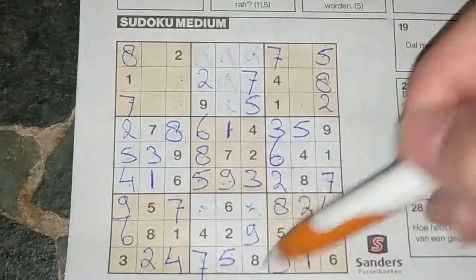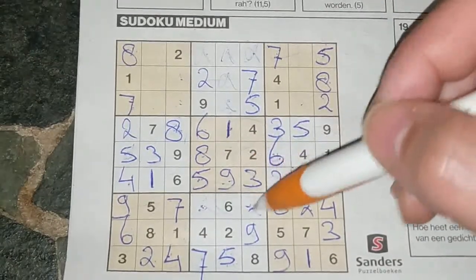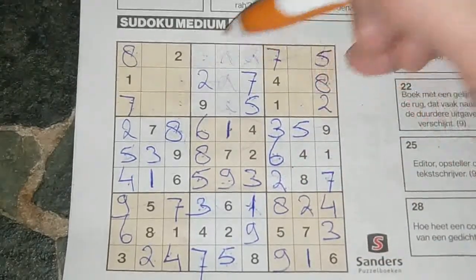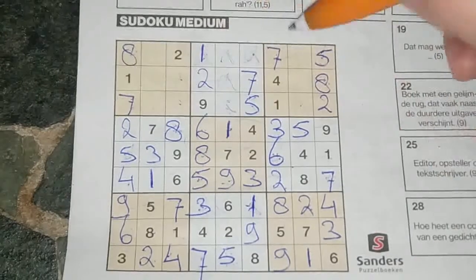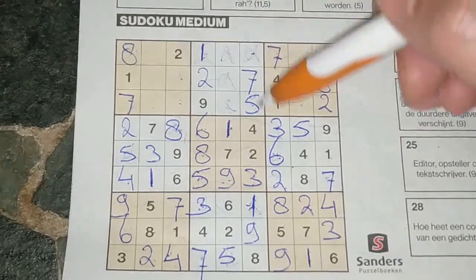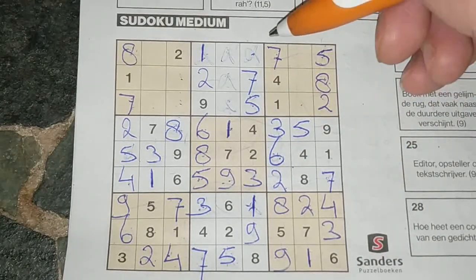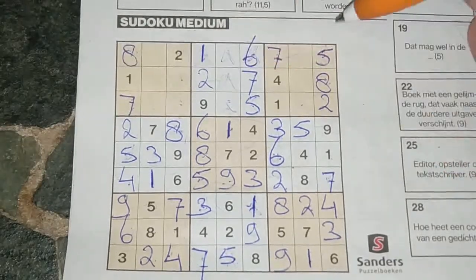2 numbers left for this big square, for the numbers 3 and 1. Now we have a 3, so no 3 there. 3 should be here, and the 1 goes there. 1 missing number in this column for number 1. 1 missing number in this column for number 6. Yes, 6.